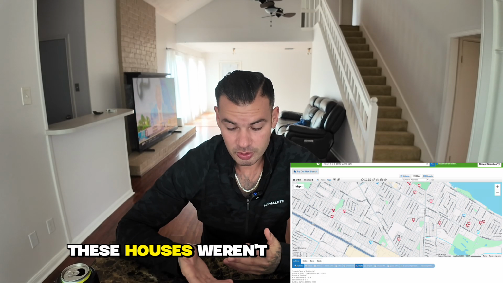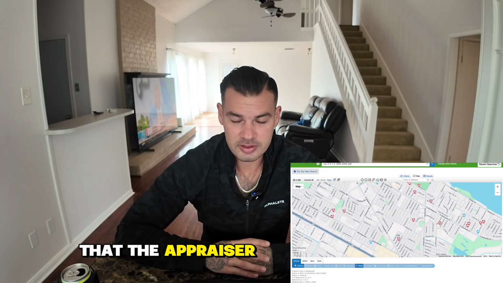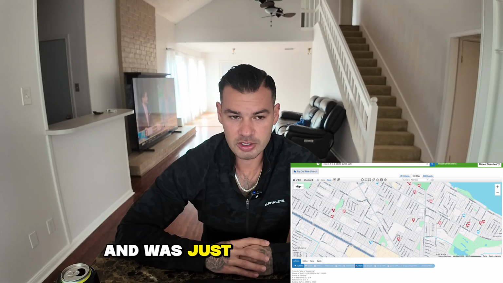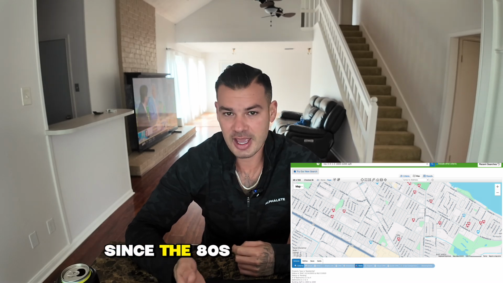Like I said, these houses weren't even updated. To me, that's telling me the appraiser just didn't give any value and was just looking at straight numbers, didn't even look at the pictures. You can't tell me you look at a house that still has carpet in it and hasn't been touched or updated since the 80s, and my house is completely redone. Kitchen, bathrooms, roof, HVAC, everything has been redone. So we're going to find out if I was right or wrong.